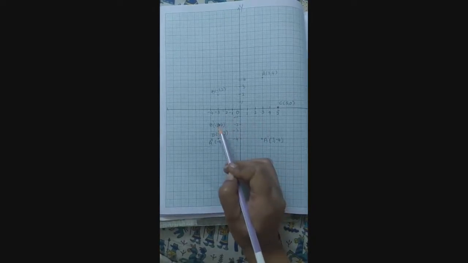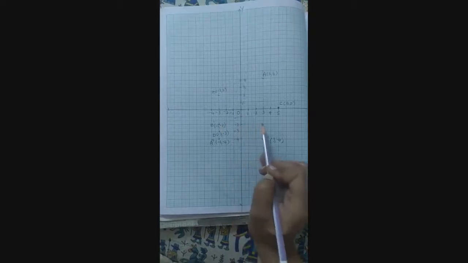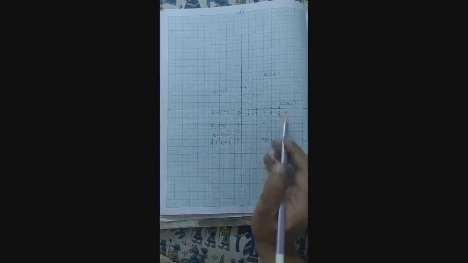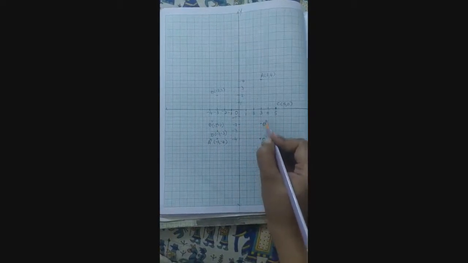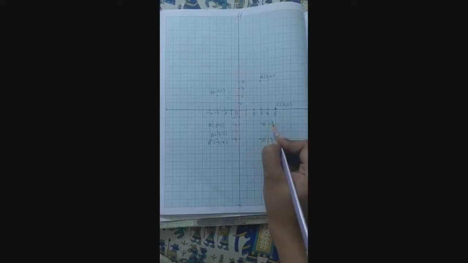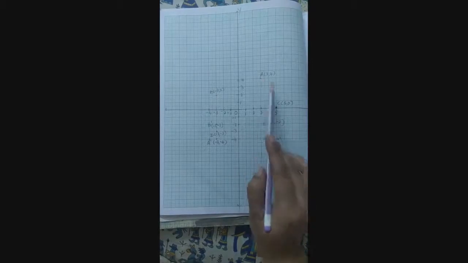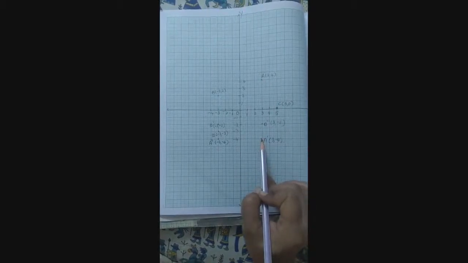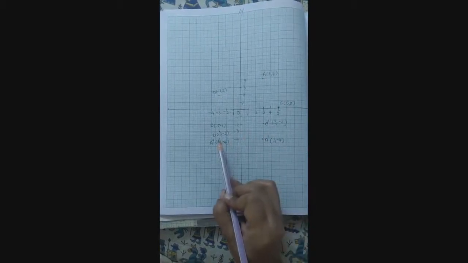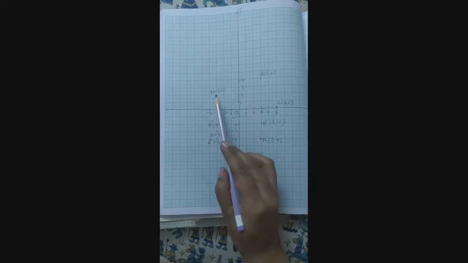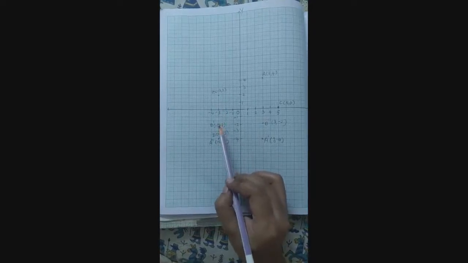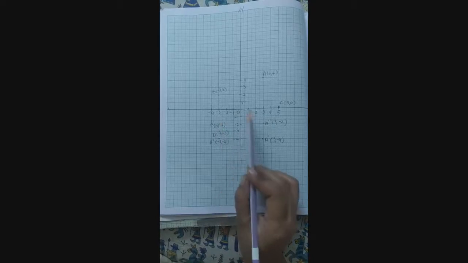The distance is 3, so here also it will be 3 centimeter. B double dash, 3, -2. This way I have reflected point A first in x and then in y. Similarly, point B in x as B dash and then in y as B double dash.